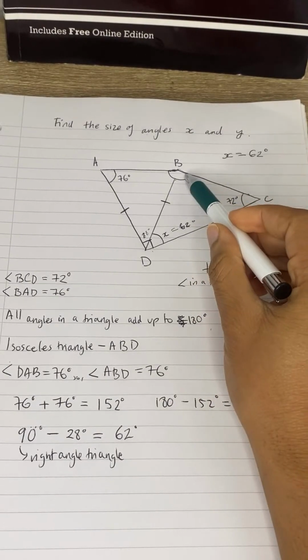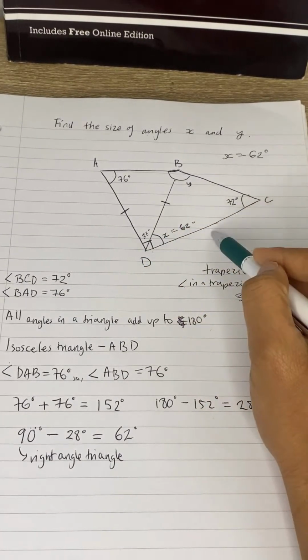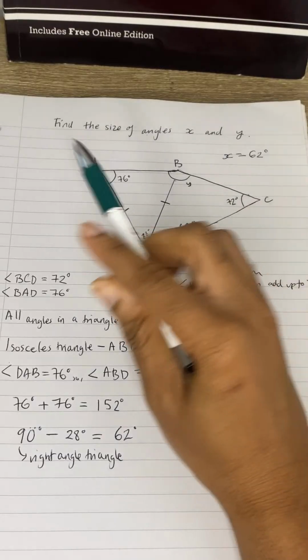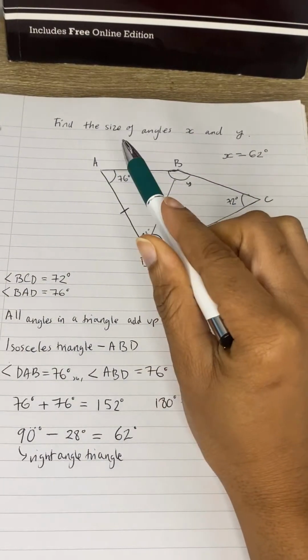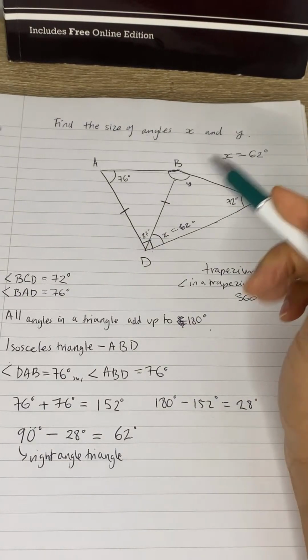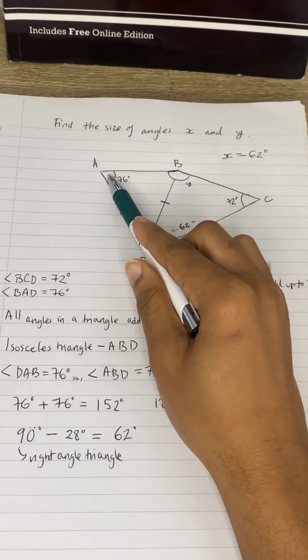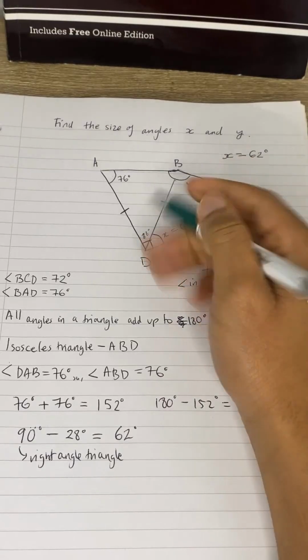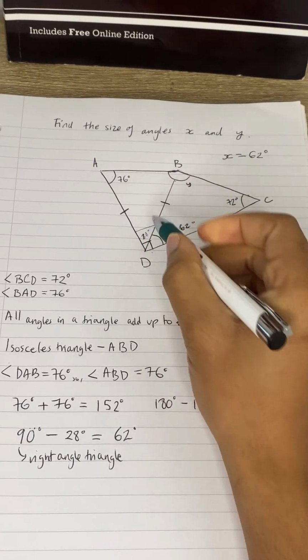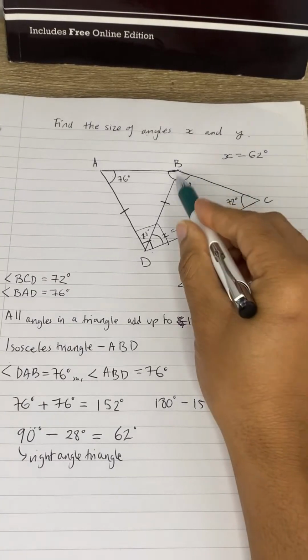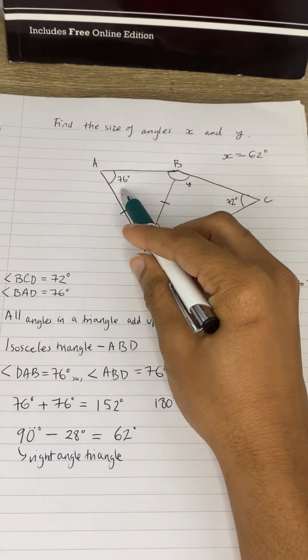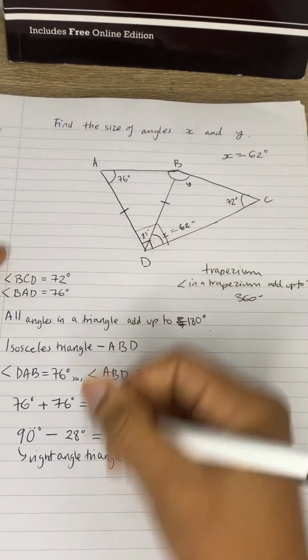If any shape has four sides, 1, 2, 3, 4, all the angles will always add up to 360. So now we know angle 1, 76 degrees. Angle 2, 90 degrees. Angle 3, 72 degrees. So to find out angle 4, what are we going to do?